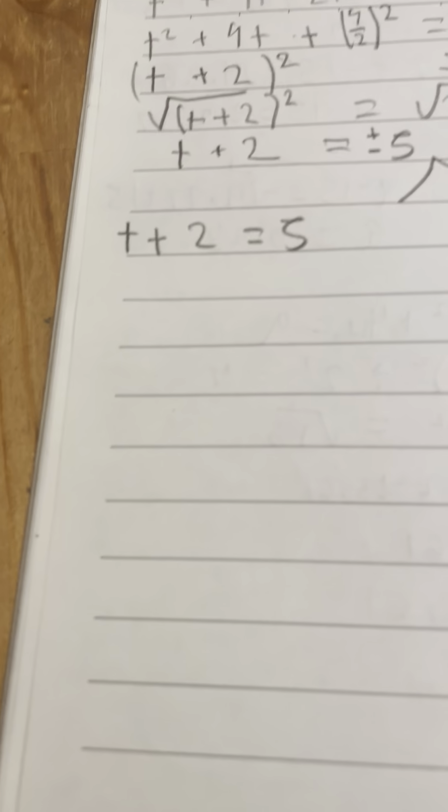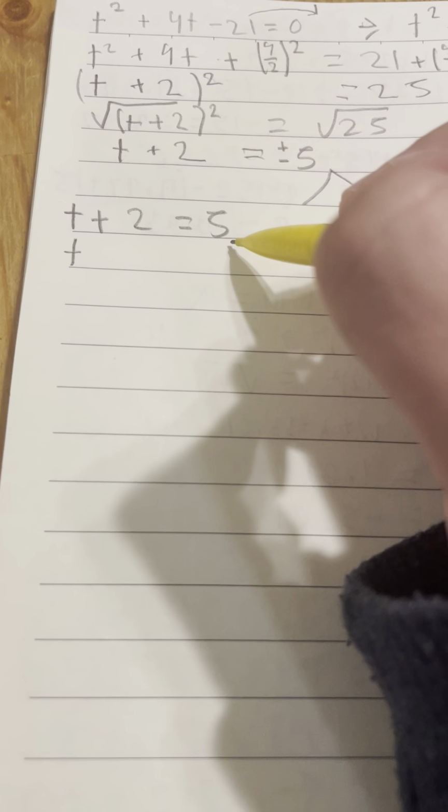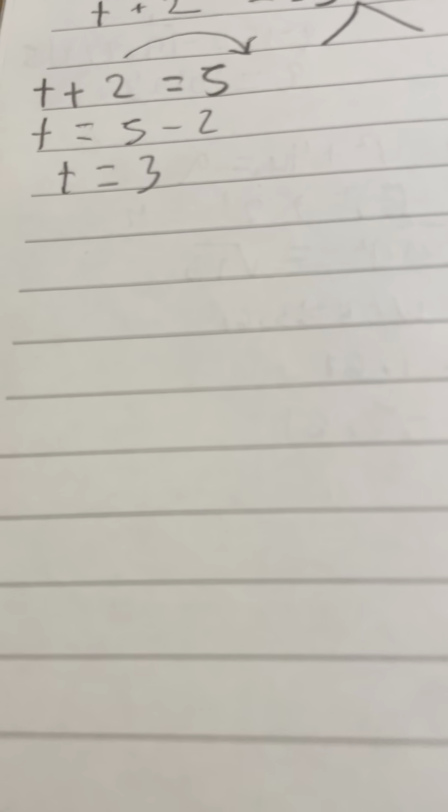Okay, we'll start with the positive. All you got to do is t. The 2 right here is going to move onto the 5. It's going to move to the right side. Put a little arrow. Now it's going to look like t equals 5 minus 2, because positive on the right side, it's going to be negative. Now obviously that would equal 3. Positive 3.